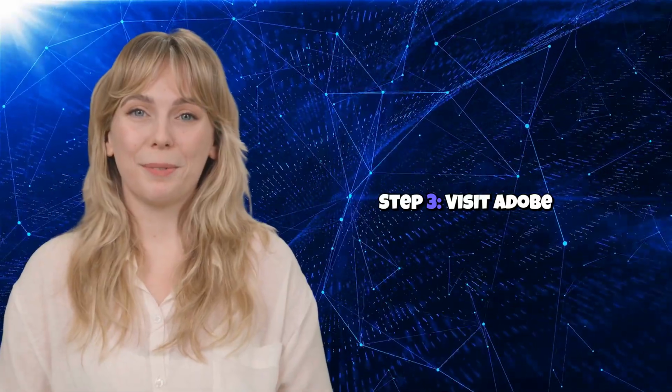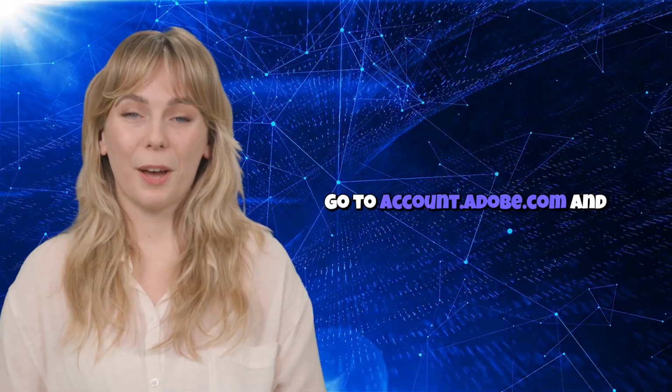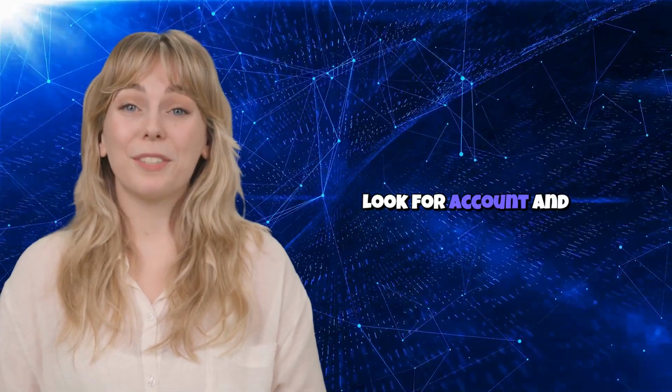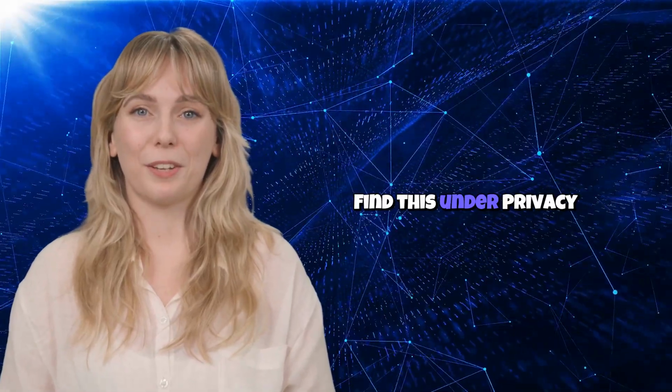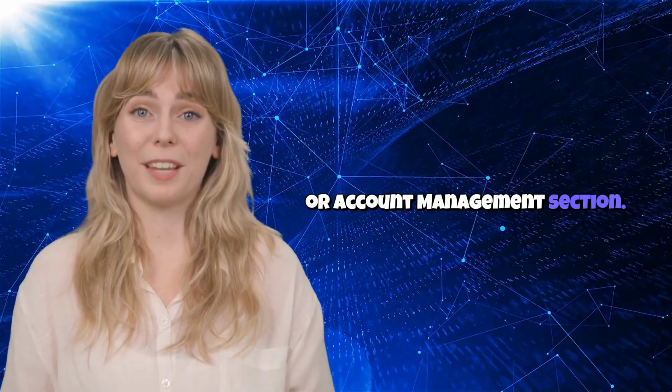Step 3. Visit Adobe account page. Go to account.adobe.com and sign in with your credentials. Step 4. Navigate to privacy settings. Look for account and security section in your profile. Step 5. Select close account option. Find this under privacy or account management section.